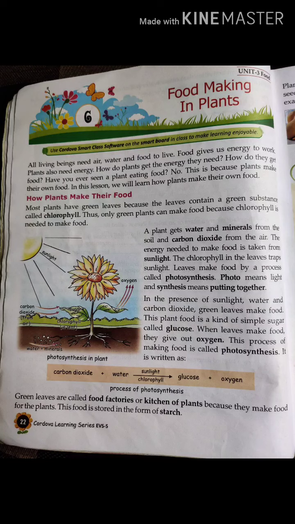When leaves make food, they give out oxygen. Oxygen is necessary for us to breathe. This process of making food is called photosynthesis. Now, green leaves are called food factories or kitchen of plants. Why? Because they make food for the plants.